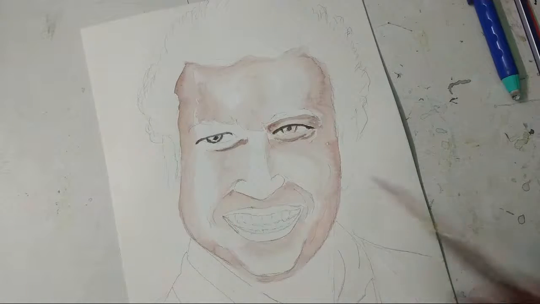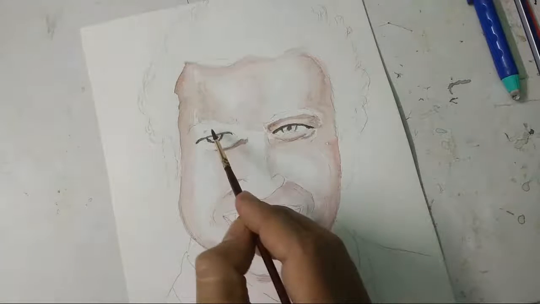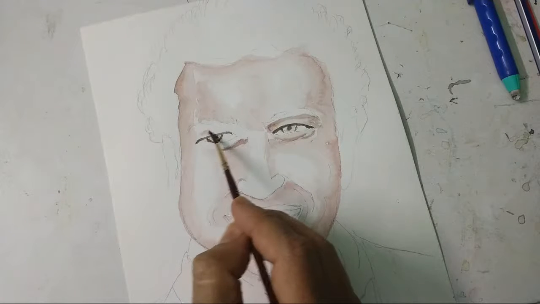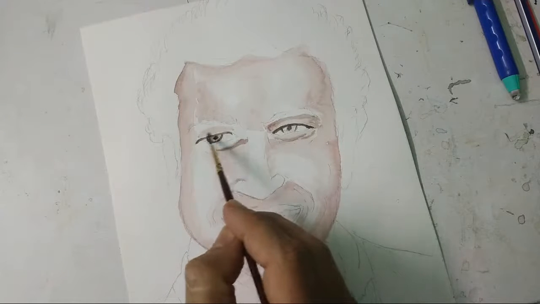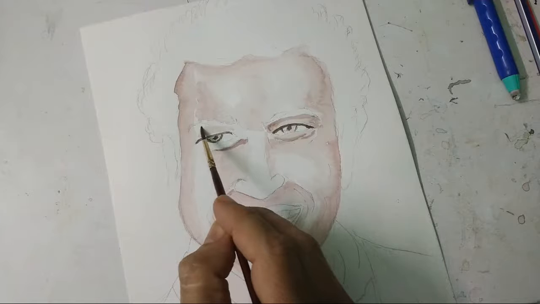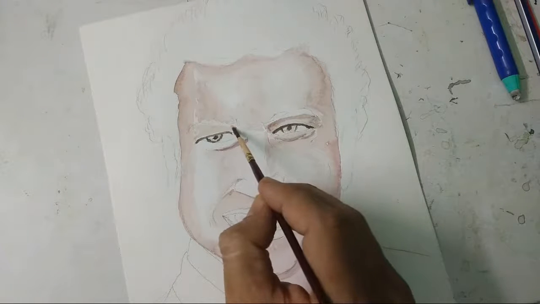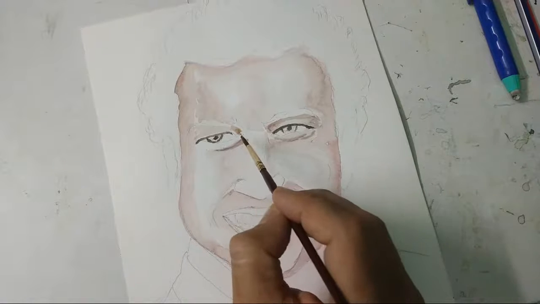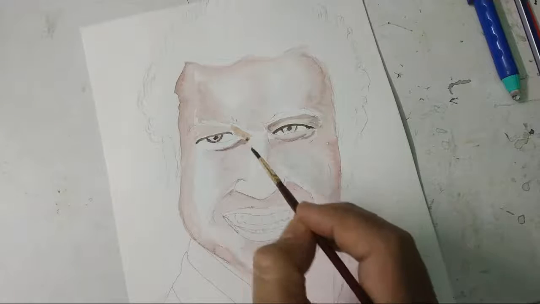Now it will look like we are painting the whole thing, but I am applying a light tone in the eye. The inner core of the eye will be dark and it will meet the inner lower part of the nose.